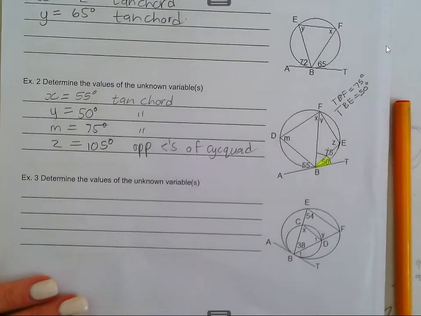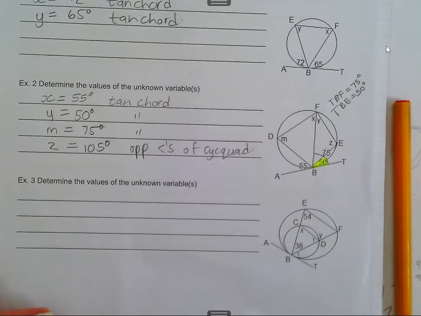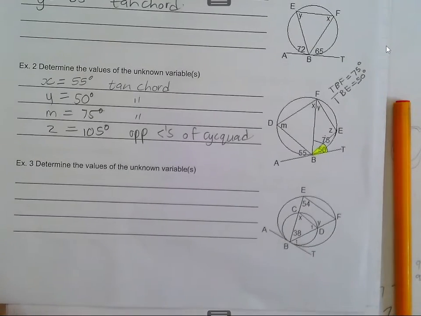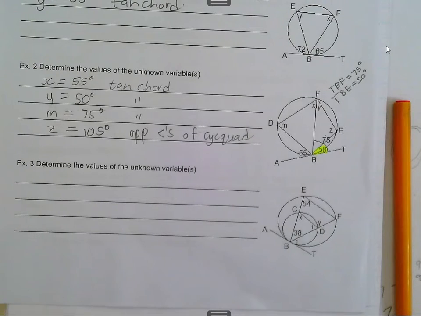Do you all understand? Yes. Sure. Are you seeing them? Okay, good job. How did it go with example 3? Good. Fine, eh? It's not that bad.